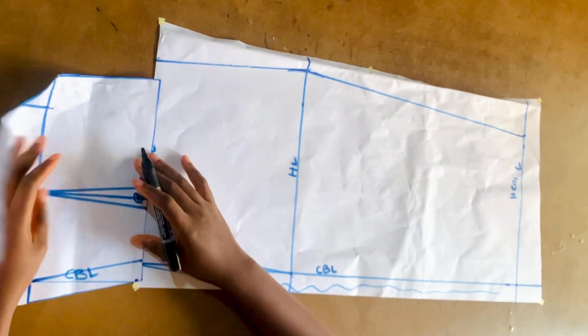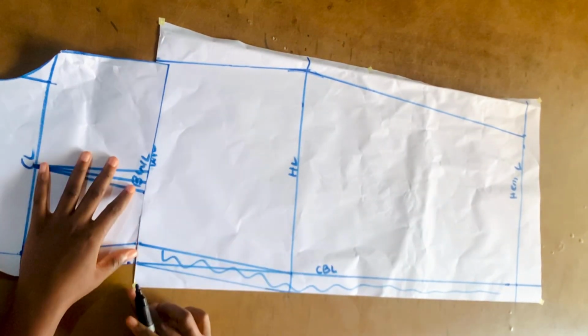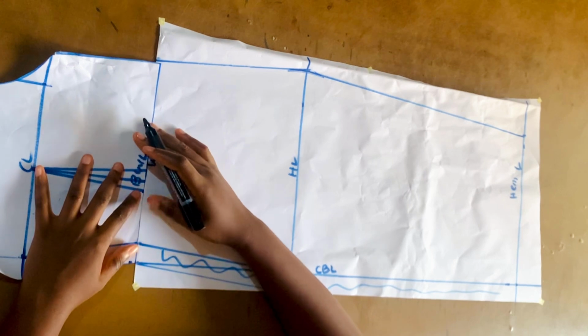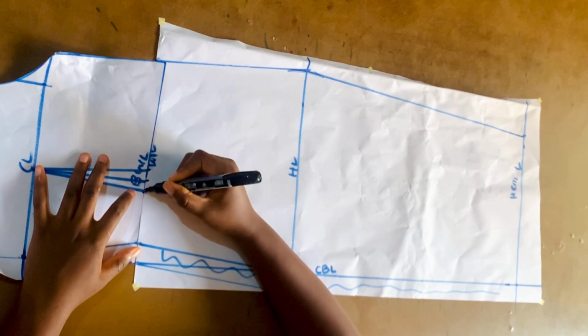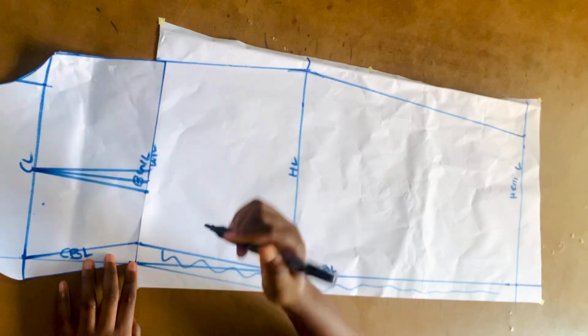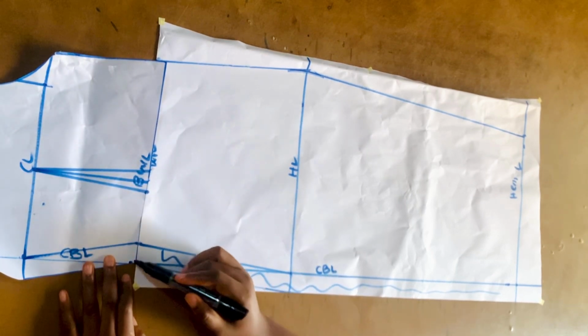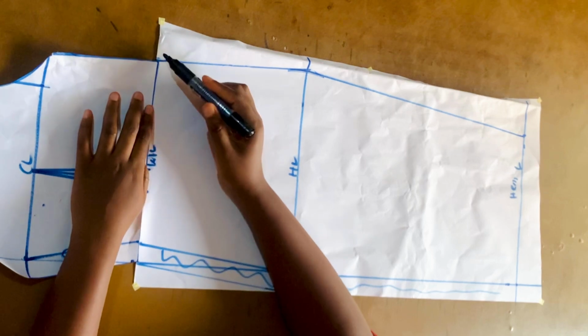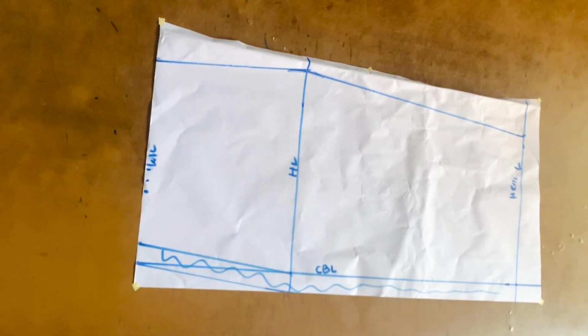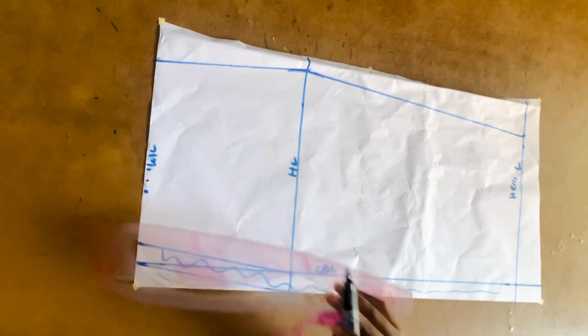So to fix in the darts for the back pattern of the skirt, we'll be using the back pattern of the top. So I'm just going to align everything together, as you see me doing, and then I'm going to mark out the darts like that. It is very easy for you to do that way. So you align them from the zip allowance and then to the waistline area, so you can see how they are well aligned, and then you mark out the point of the darts.